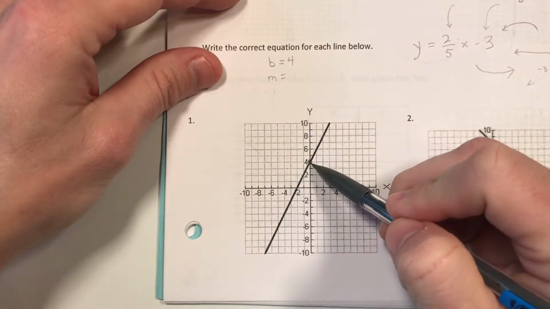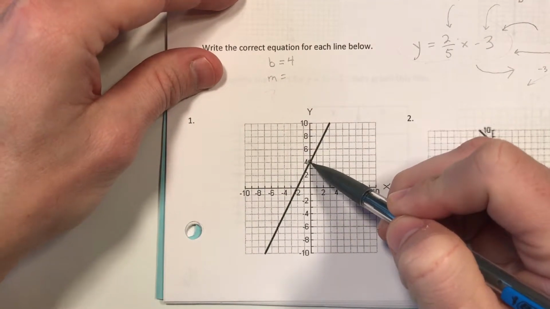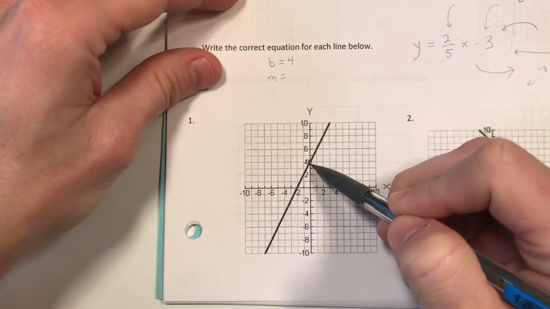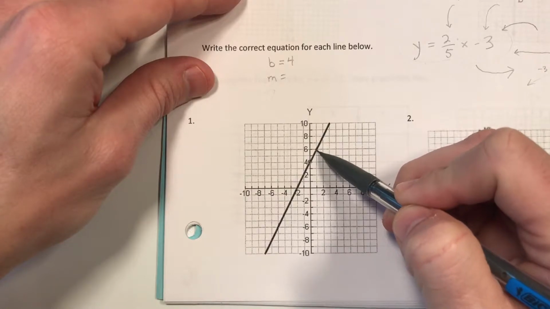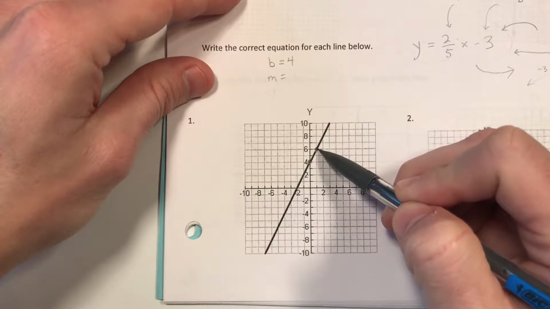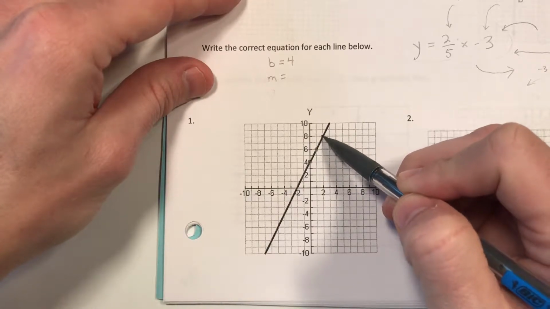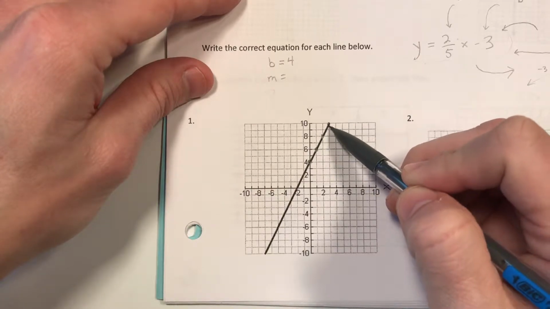So now we trace on the line here, and then we go up the line until we get to another point that's right on a grid line. So not yet, not yet, not yet, not yet, right here. And then we continue that pattern. Not yet, right here. And we can see that pattern continues.